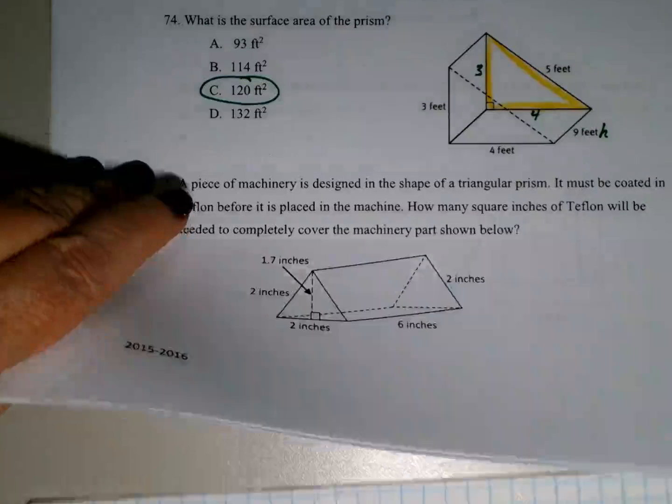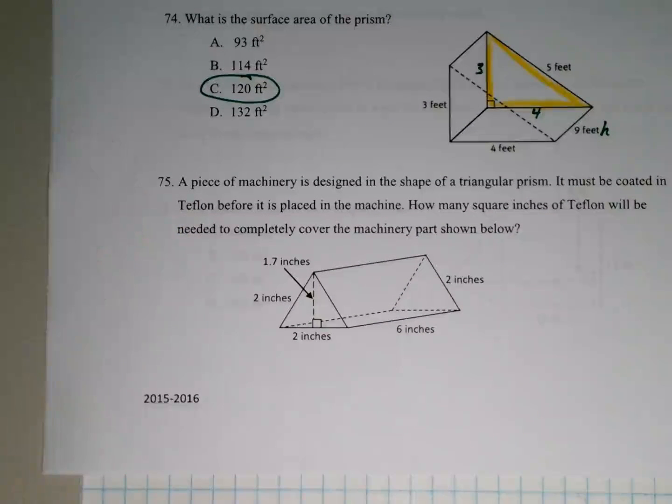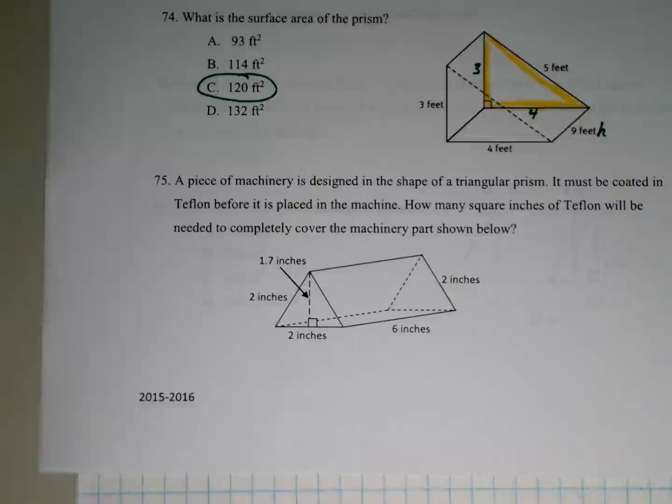Okay, a piece of machinery is designed in the shape of a triangular prism. Hey, we just dealt with triangular prisms, didn't we? It must be coated in Teflon before it's placed in the machine. How many square inches of Teflon will be needed to completely cover the machinery part shown below? So we're looking for not area, surface area. We need the surface area of the whole thing.